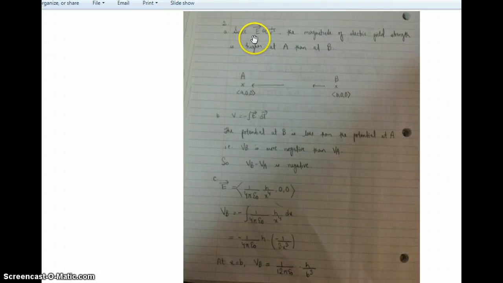Number 2a. Since the electric field is inversely proportional to the square of the radius, the magnitude of the electric field strength is higher at A than at B, because A is closer to the quadrupole than B. So the arrow at A is larger than the arrow at B, and their direction is toward the quadrupole. That creates the electric field. B.